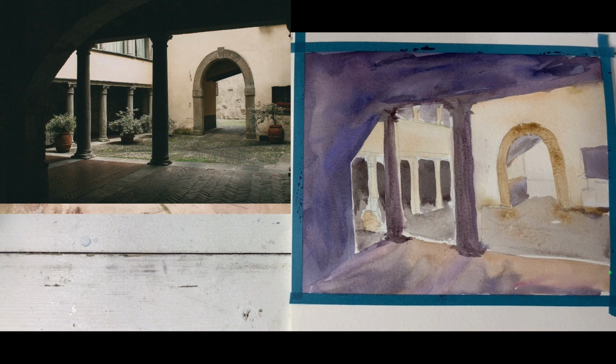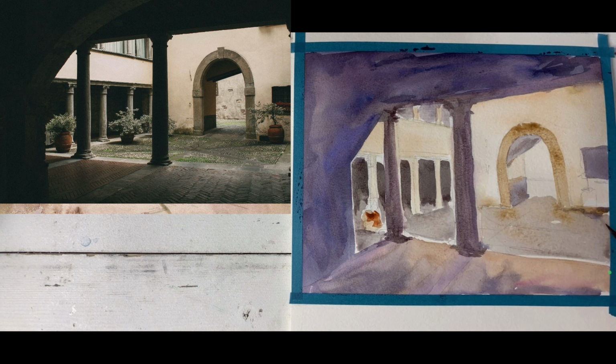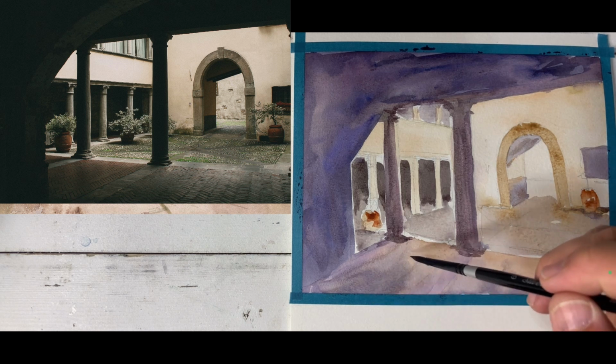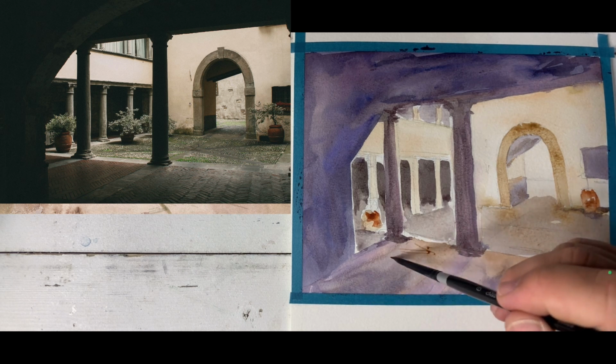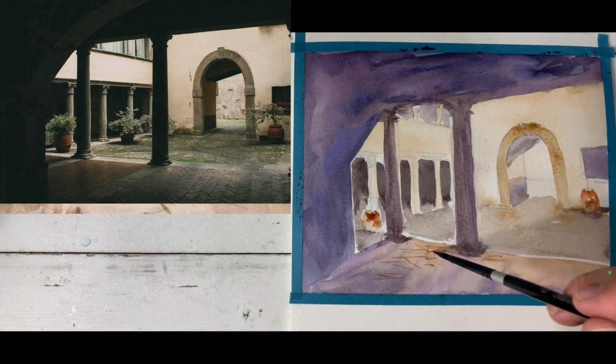Let me go ahead and bring in the first pop of color. Nice touch of color there. Just a few linear breaks to the pattern.